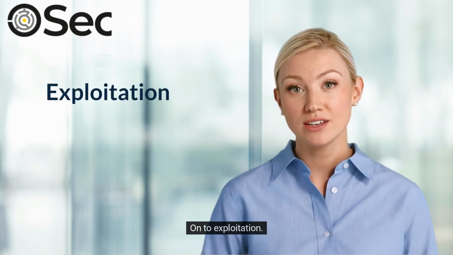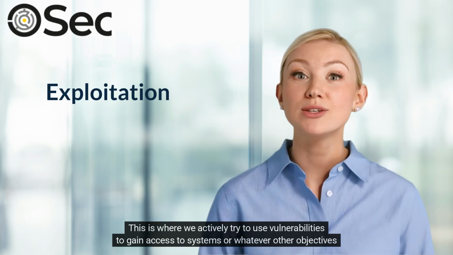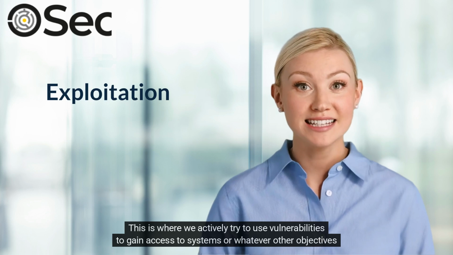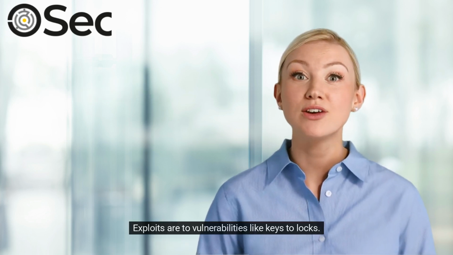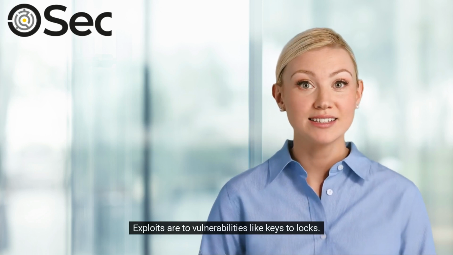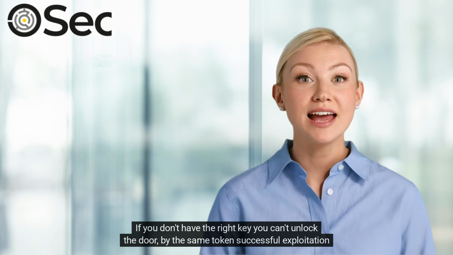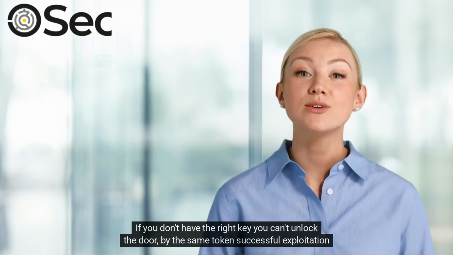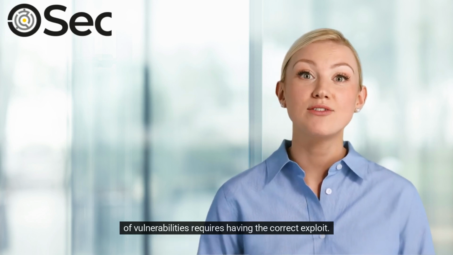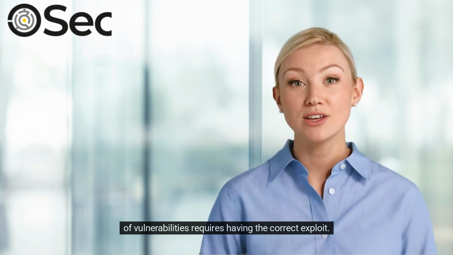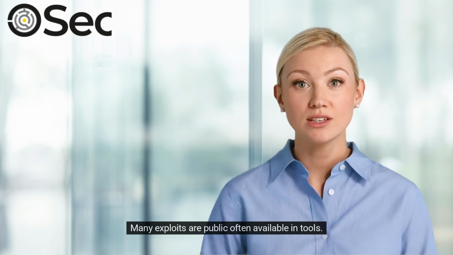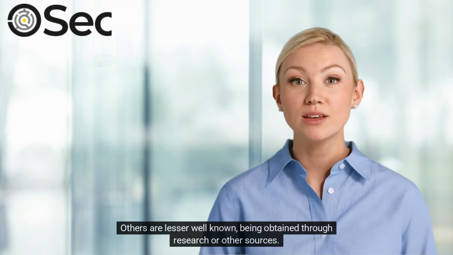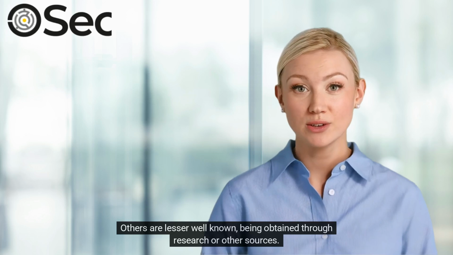On to exploitation. This is where we actively try to use vulnerabilities to gain access to systems or whatever other objectives have been set for us. Exploits are to vulnerabilities like keys to locks. If you don't have the right key, you can't unlock the door. By the same token, successful exploitation of vulnerabilities requires having the correct exploit. Many exploits are public, often available in tools. Others are lesser well-known, being obtained through research or other sources.